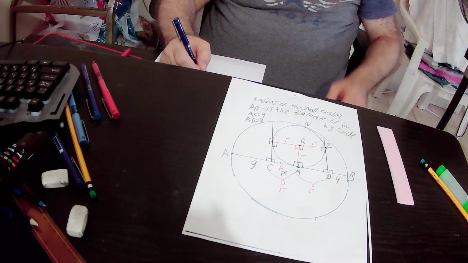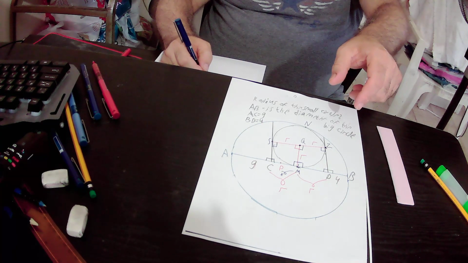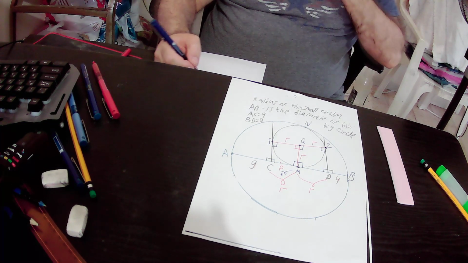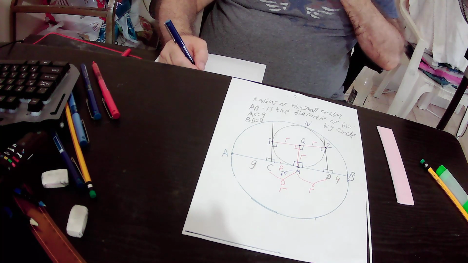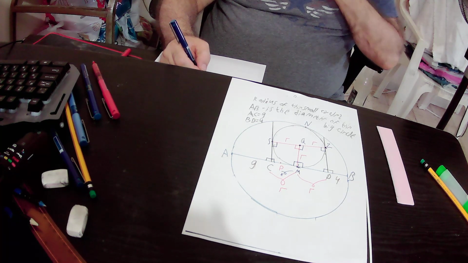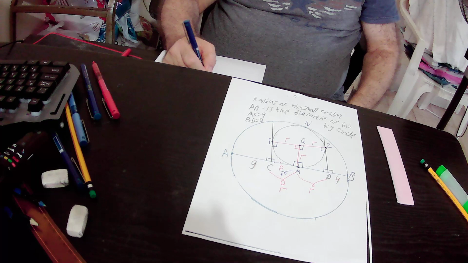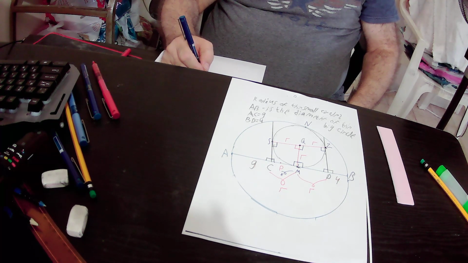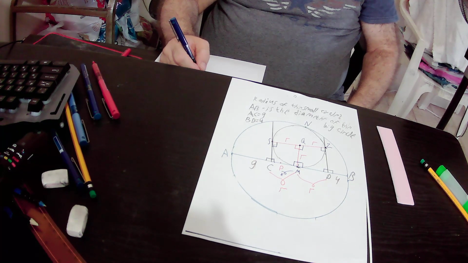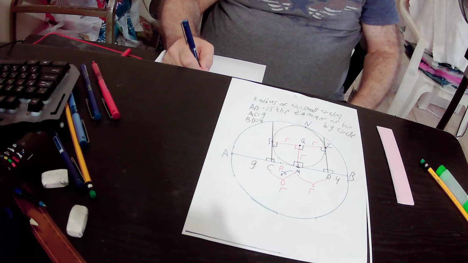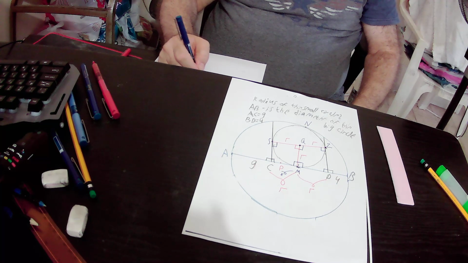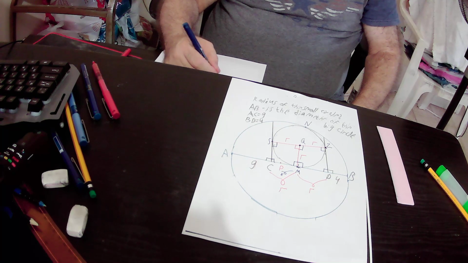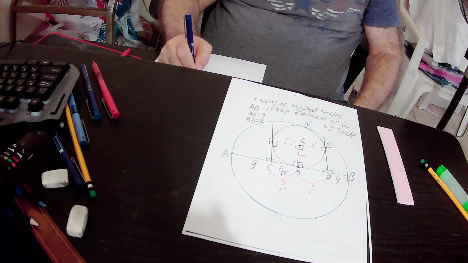Okay, the value of CP is CM minus PM, but PM equals x according to our definition, and we have already found out CM equals R. That's what we have already found out. So actually CP equals R minus x.